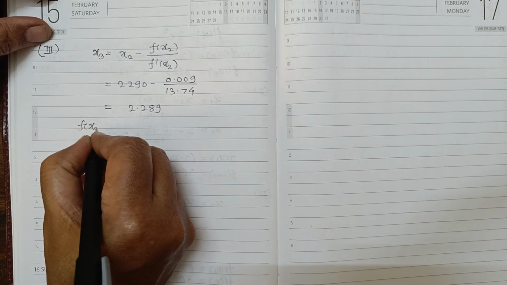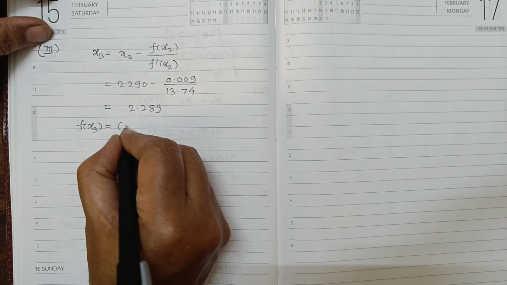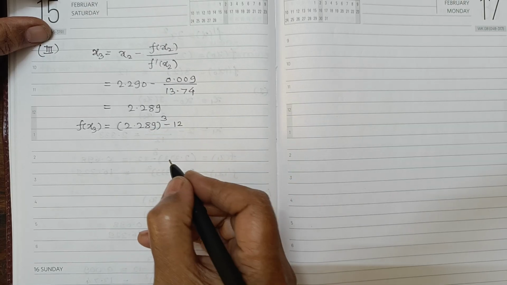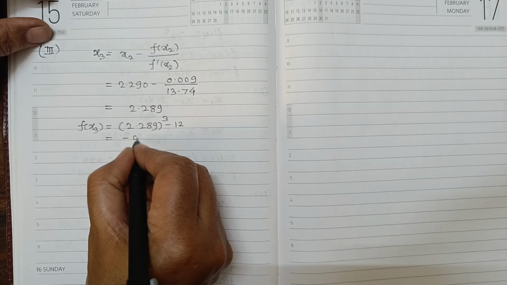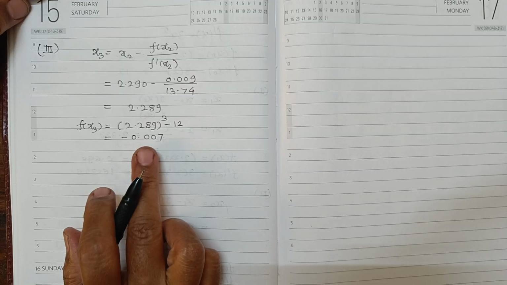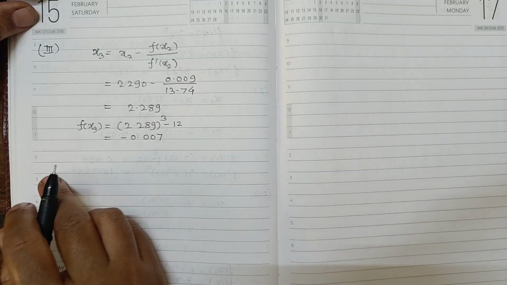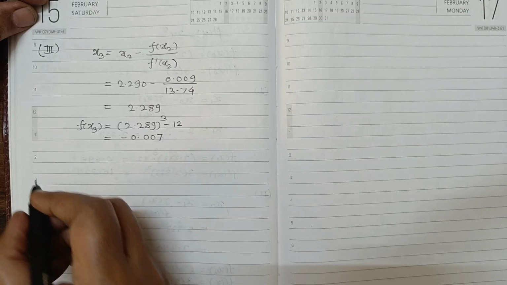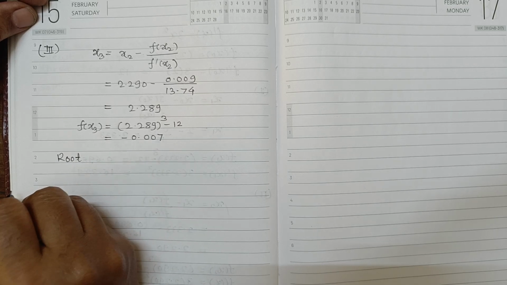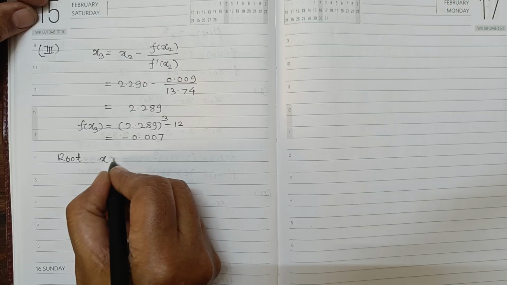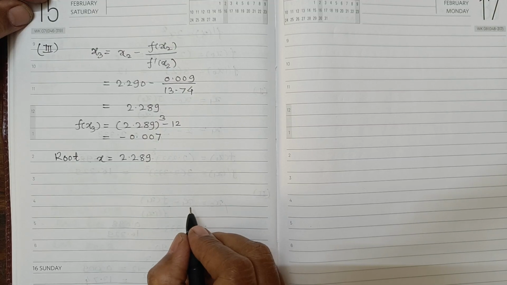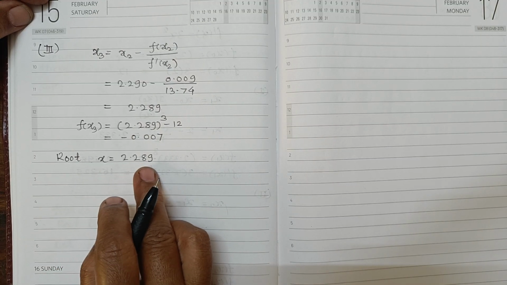Now if you find f of x3, this is equal to minus 0.007. Now this number is almost near to 0, and we have to perform 3 iterations. Therefore, after 3 iterations, approximate root or cube root of 12 is 2.289.